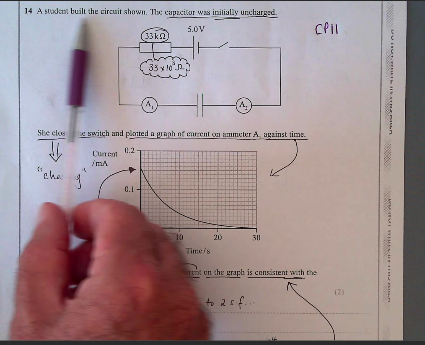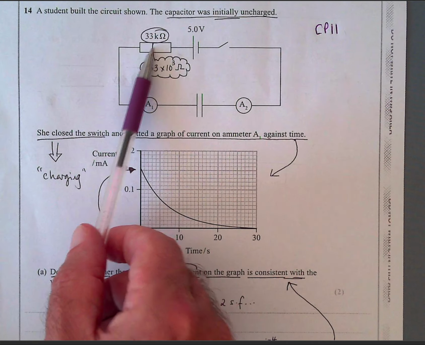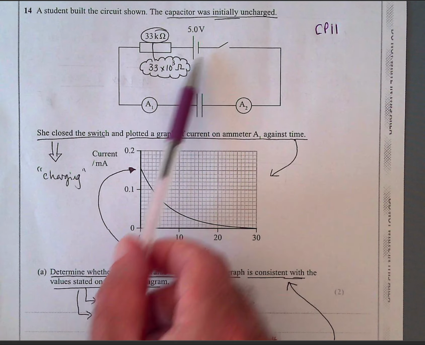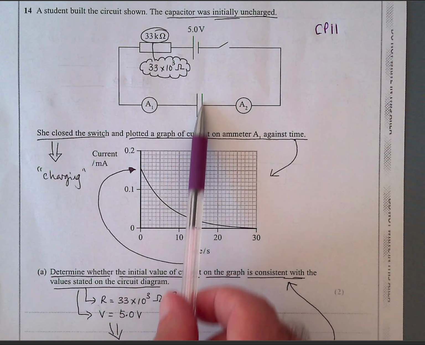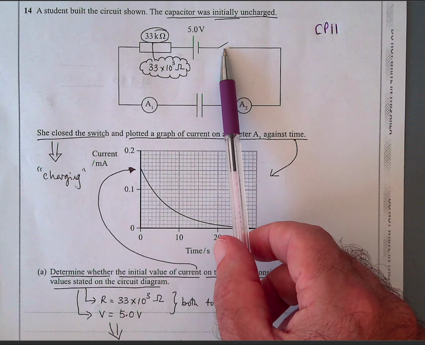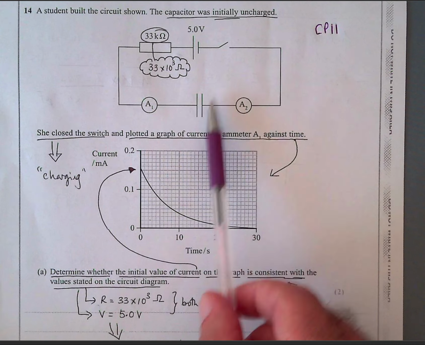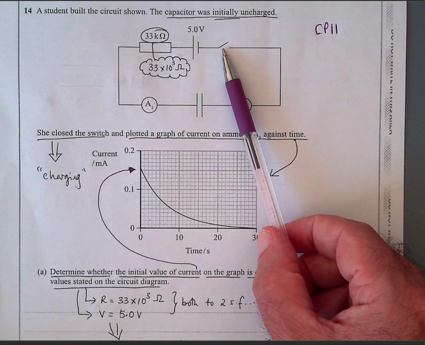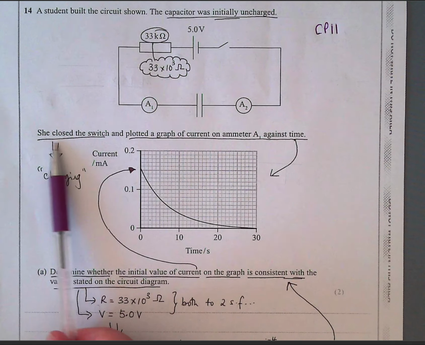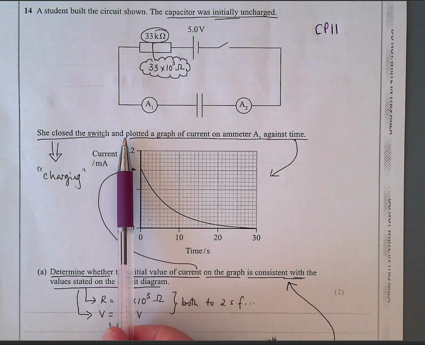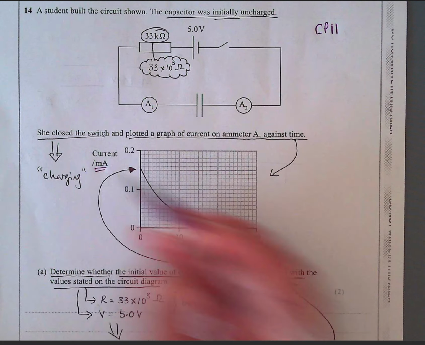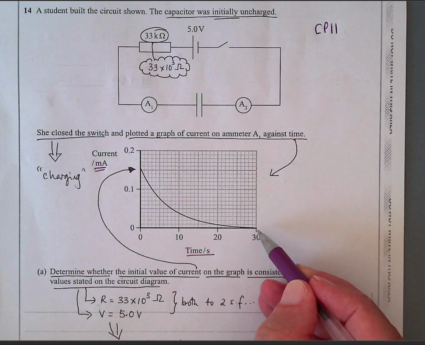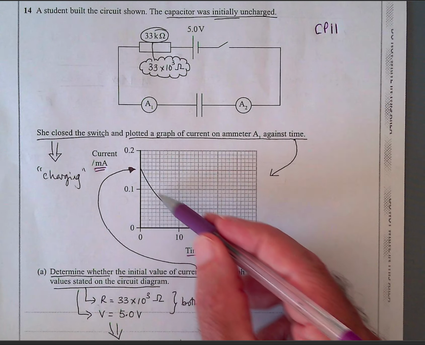So it says a student built the circuit shown. So you have a resistor, 5 volt DC supply, 2 ammeters in the circuit, which you'll find out why in a moment, in series with a capacitor, and it's got a switch on it. The capacitor was initially uncharged, so there's no charge. So it will start charging when you close the switch. So she closed the switch and plotted a graph of current on ammeter A1 against time. So you've got the current in milliamps, so be careful that you know that's in milliamps, and against seconds. So it took about 30 seconds to completely charge up.